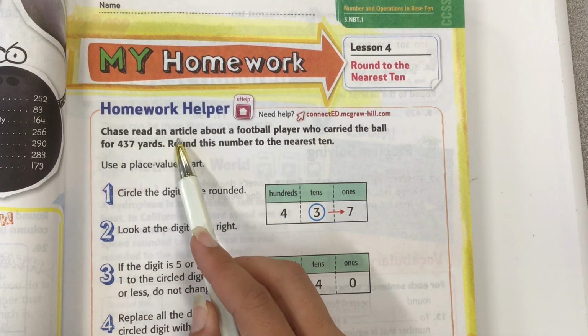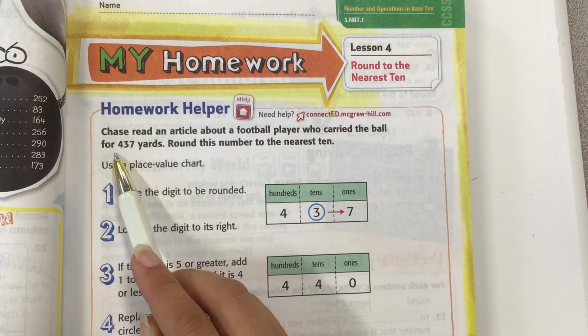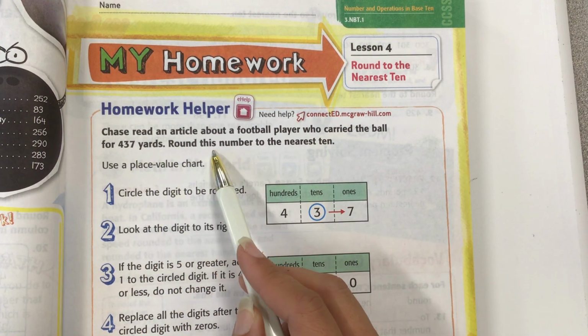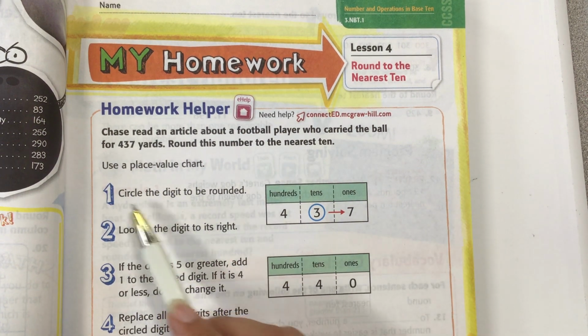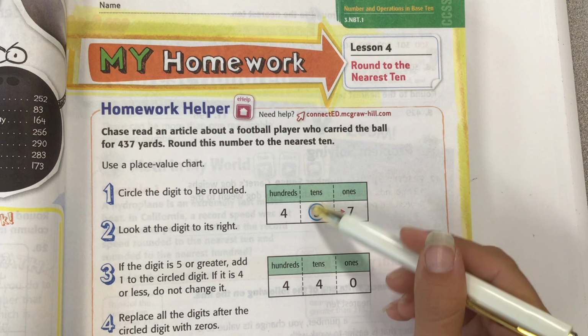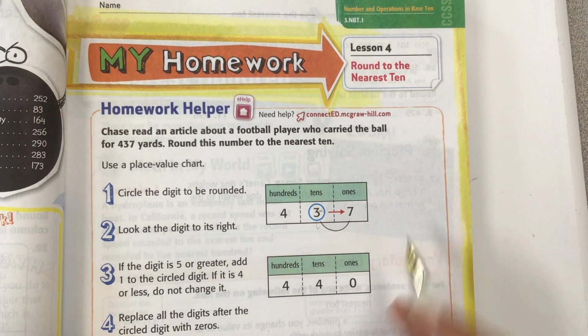Chase read an article about a football player who carried the ball for 437 yards. Round this number to the nearest 10. Use a place value chart. Circle the digit to be rounded, so the tens. Look at the digit to its right, so the 7.